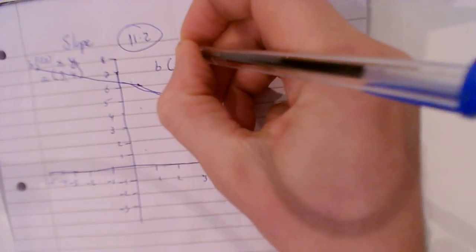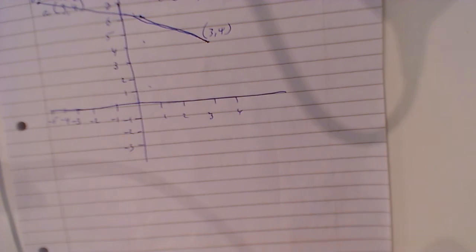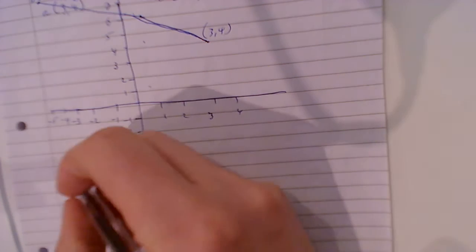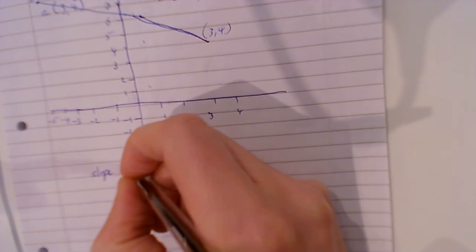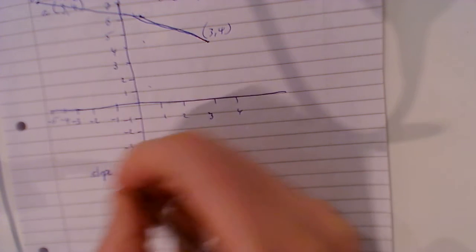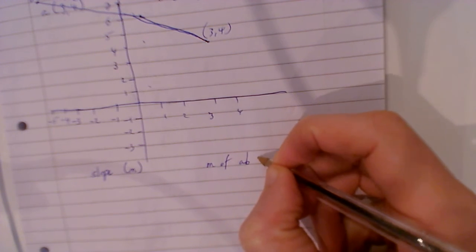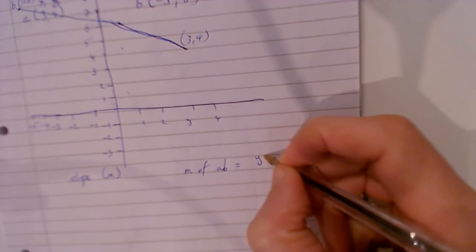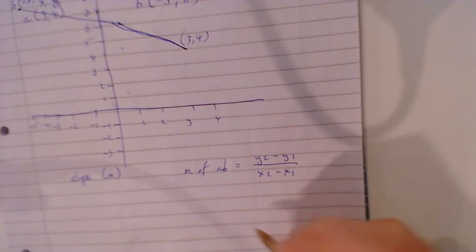Y1. X2, Y2. Now I'm sure you guessed it at this stage. There's a formula. The formula for slope is as follows. And the symbol is M. So whenever you see me writing this out in future, slope is M. M of AB, the line AB, is Y2 minus Y1 over X2 minus X1.